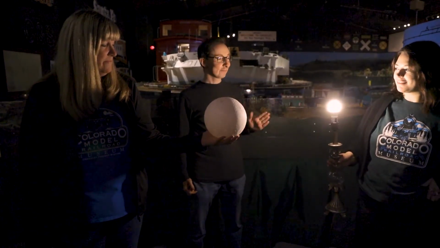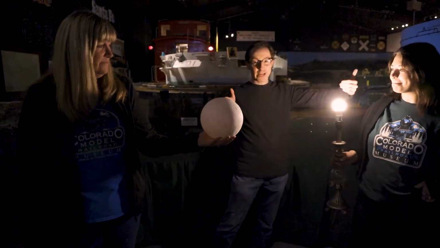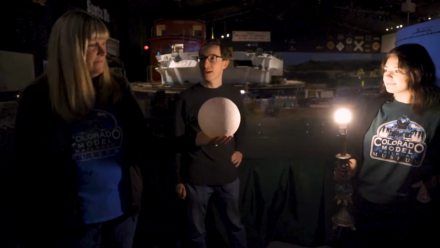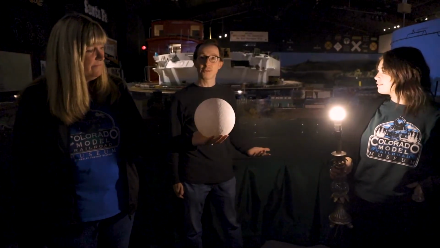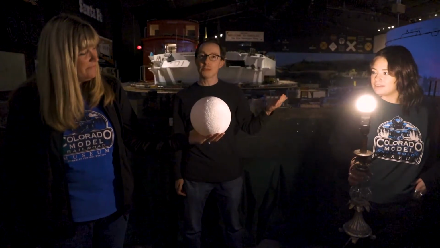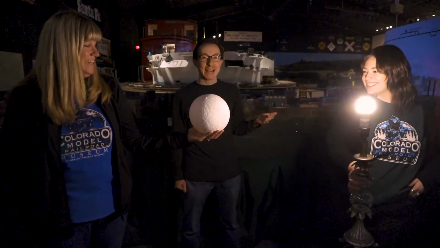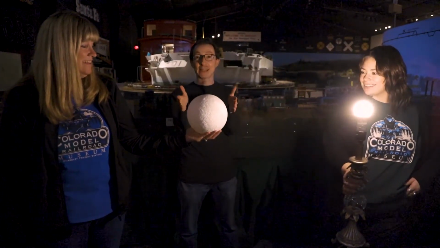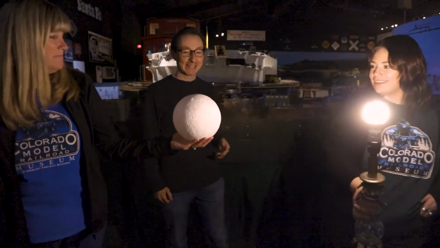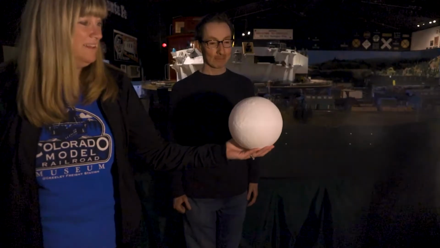When the sun is at a 90-degree angle to the moon, I always call it a half moon, but it's called first quarter. Then the moon keeps on moving until it's illuminated like this. We call that a gibbous moon. Then it keeps going and we see the full moon coming back at you.